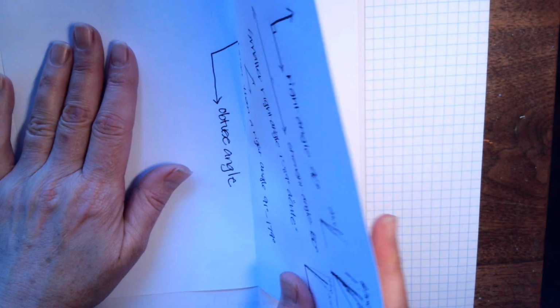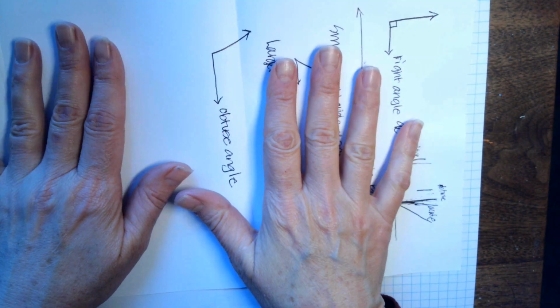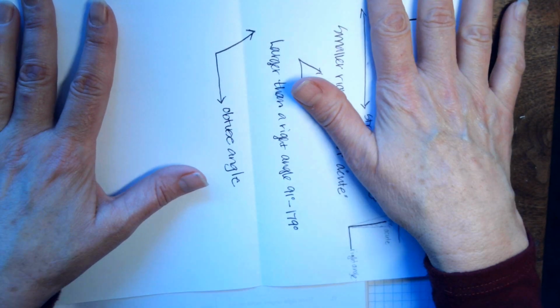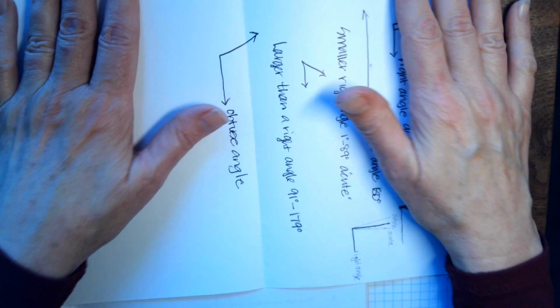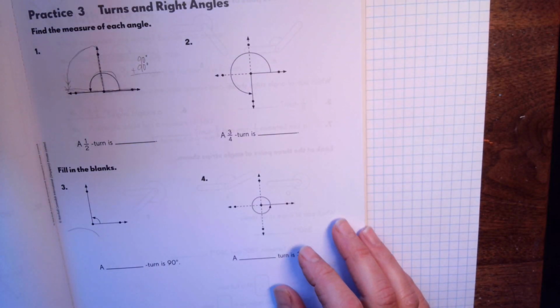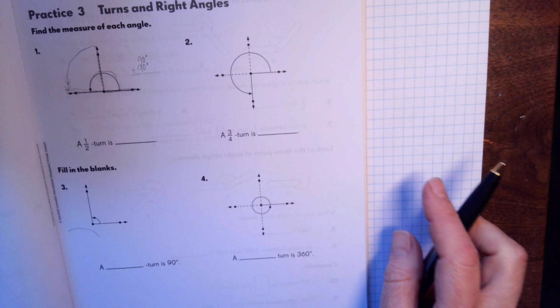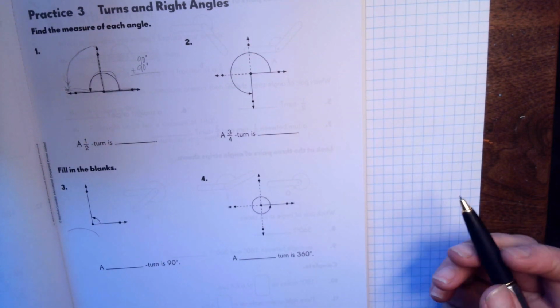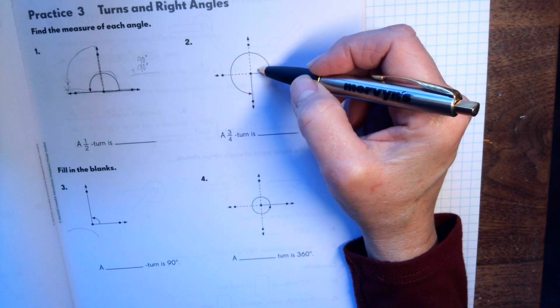And then we fold it down another 90 degrees and it becomes a flat piece of paper. We know that a straight angle is 90 degrees plus 90 degrees, 180 degrees. Make sense?